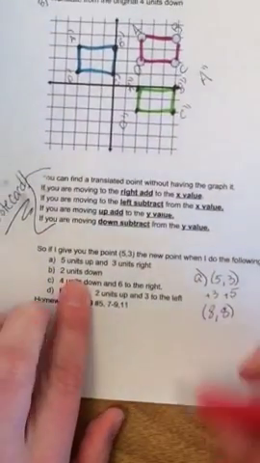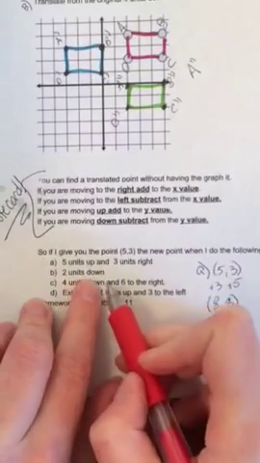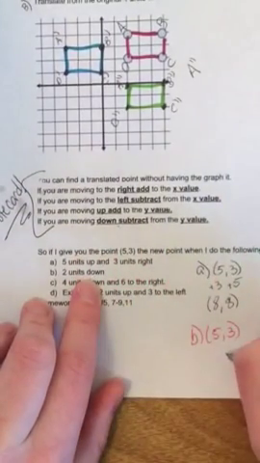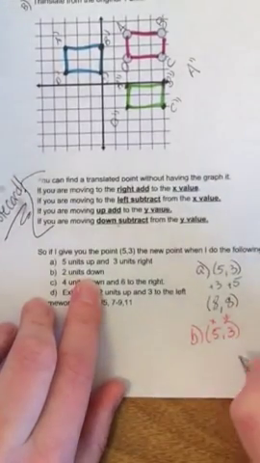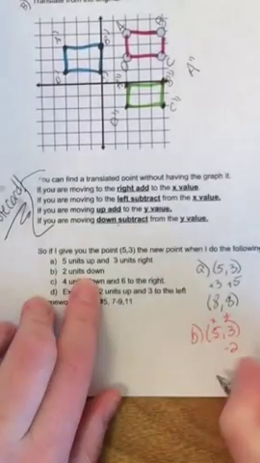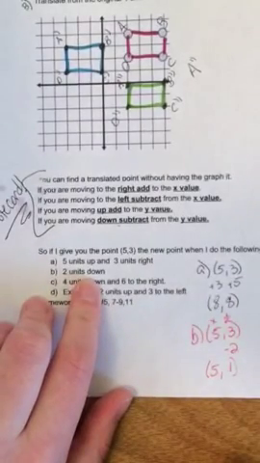Now B, I'm going to start with the same point again, 5, 3. That's 2 units down. If I'm doing 2 units down, that means I subtract from the Y value. Remember, it's X comma Y. Y is always the second number. I'm going to subtract 2 from that. I didn't do anything to the X, so I'm just going to leave it. It's 5 comma 1, because 3 minus 2 is 1.